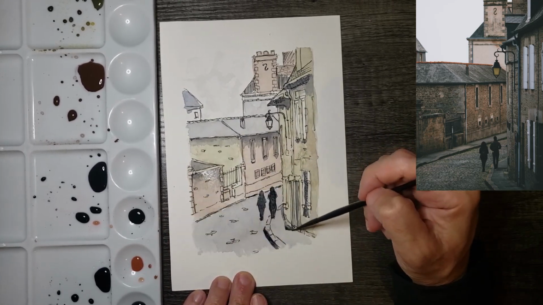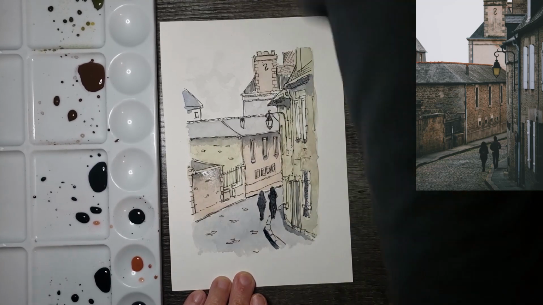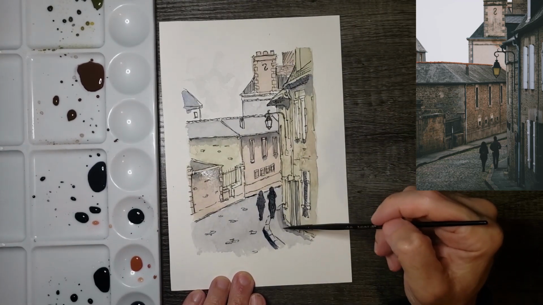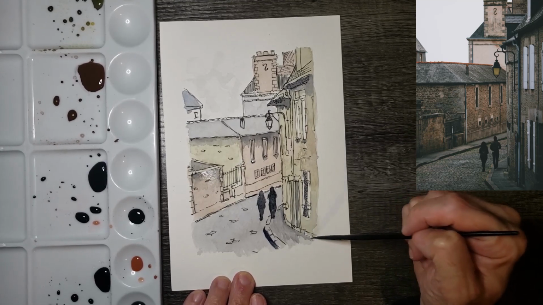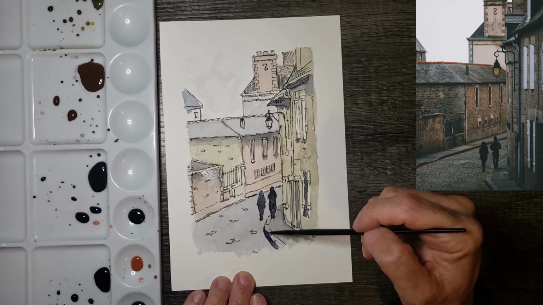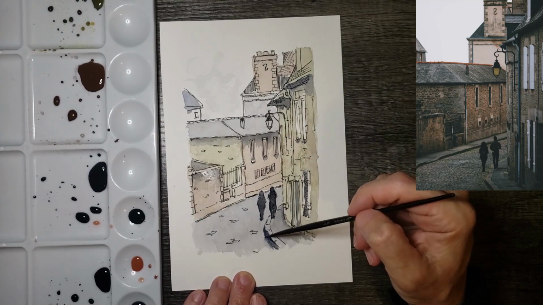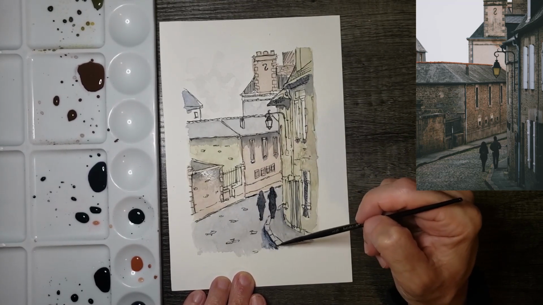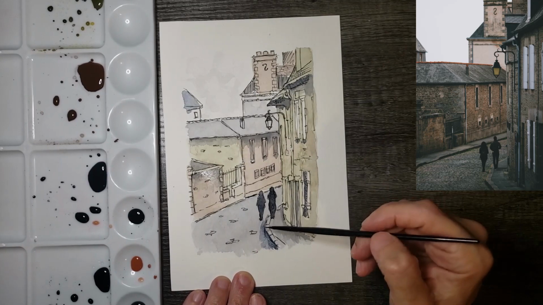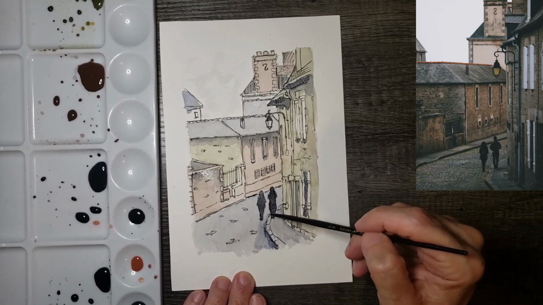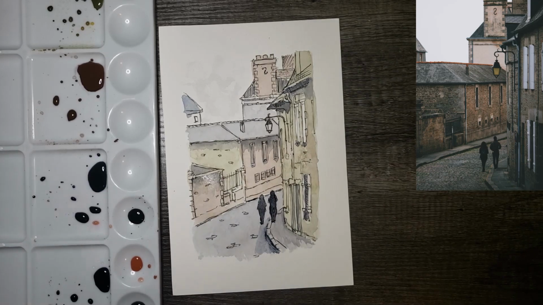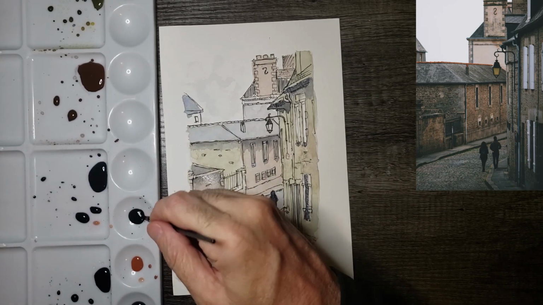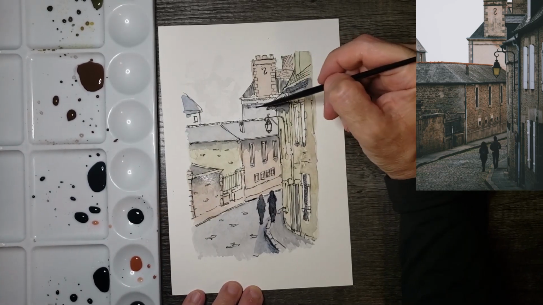Let's not forget the sidewalk borders, which are also in darker shades. Just a few remaining shaded areas.